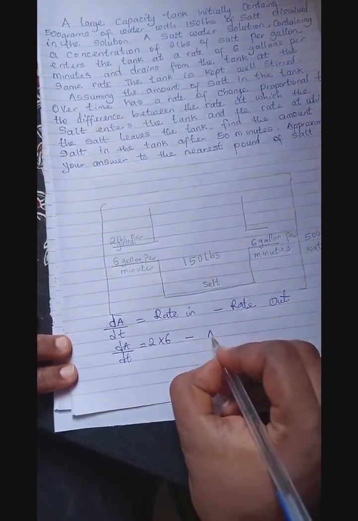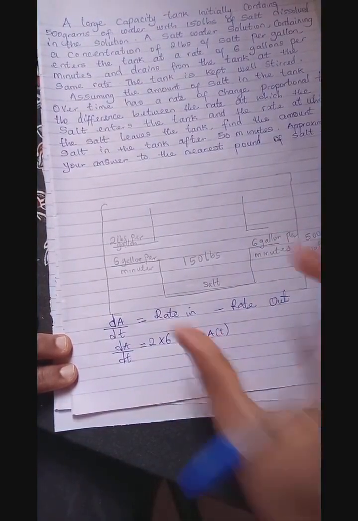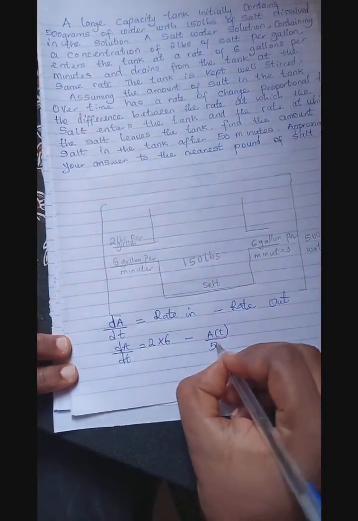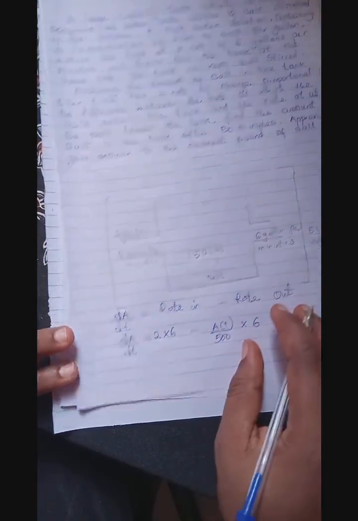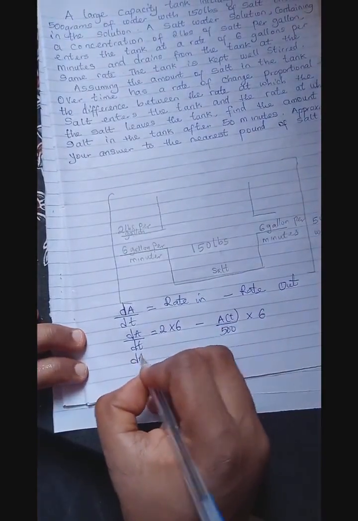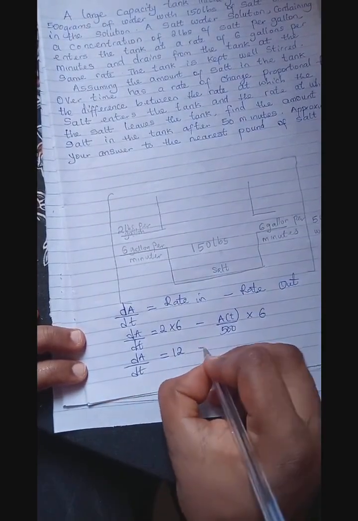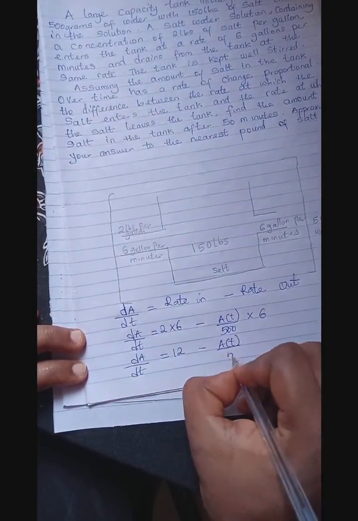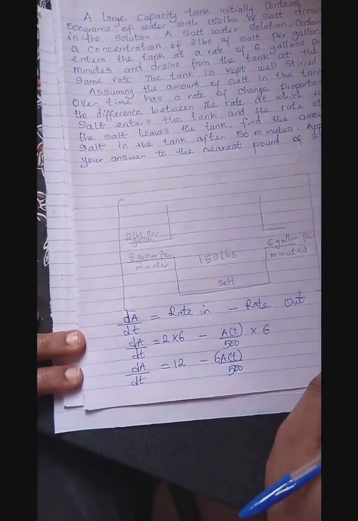The amount of water in the tank is 500, so the rate going out is A over 500 times 6. So we have dA over dt equals 12 minus 6A over 500.